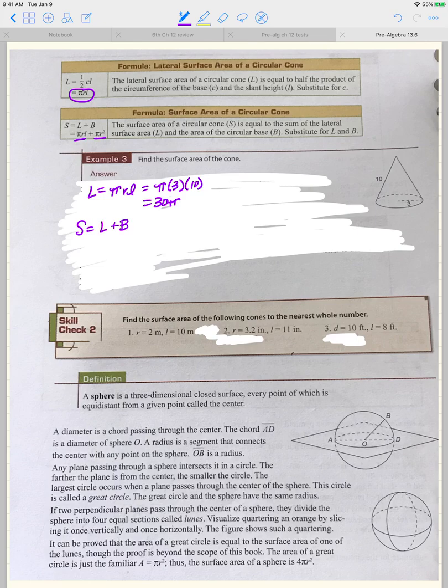So I need to figure out what big B is. Big B is the area of the base, which is a circle. So big B is equal to pi r squared. So in this case, it's equal to pi times 3 squared. So it is equal to 9 pi.